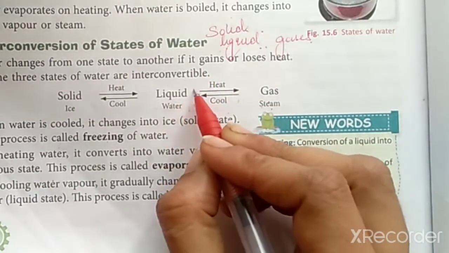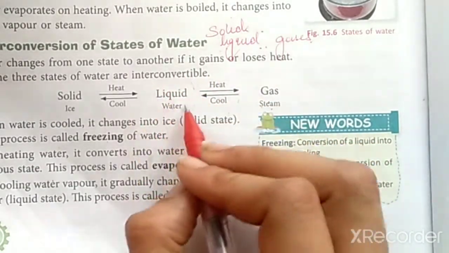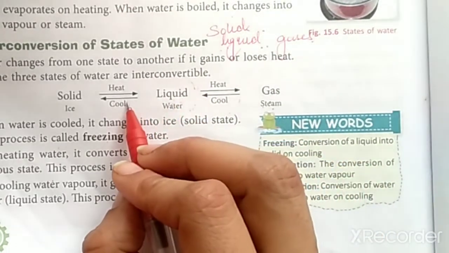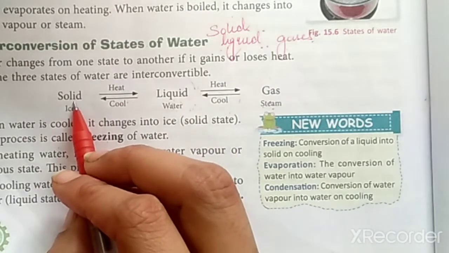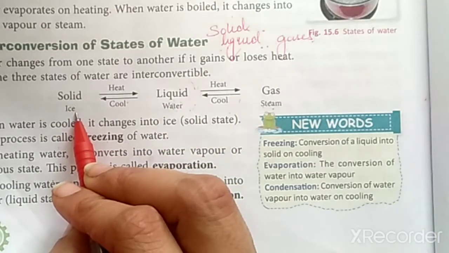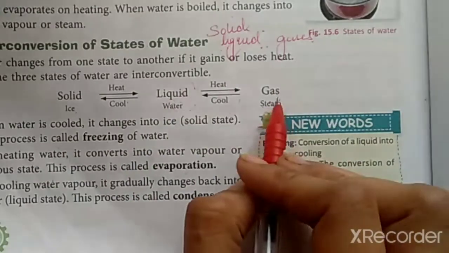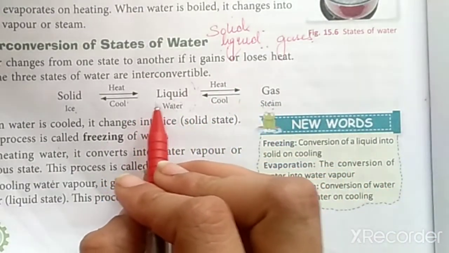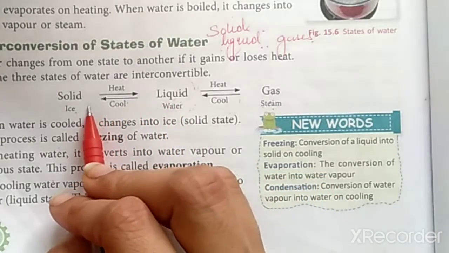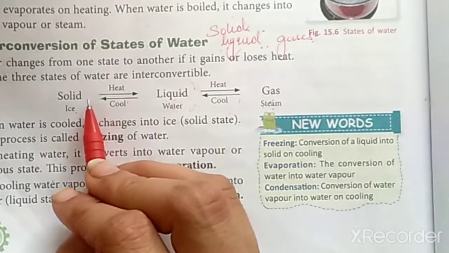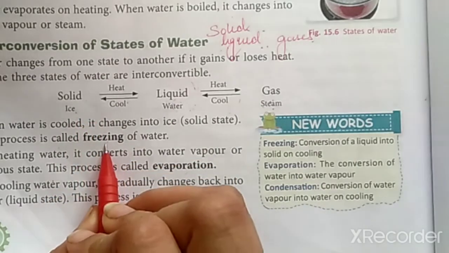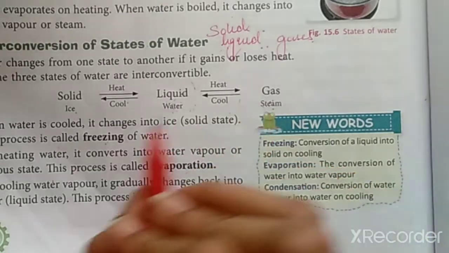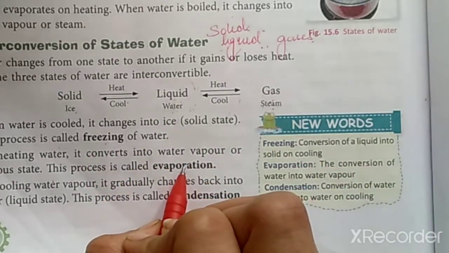For example, water that is in the liquid form, when we cool it down, it changes into the solid state, that is the ice state, right? When we heat the water, it changes into the gaseous state, right? When liquid changes into solid state, that is known as freezing of water. When liquid changes into gaseous state, it is known as evaporation.